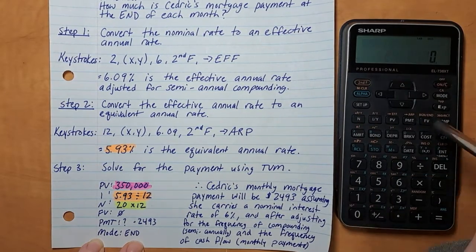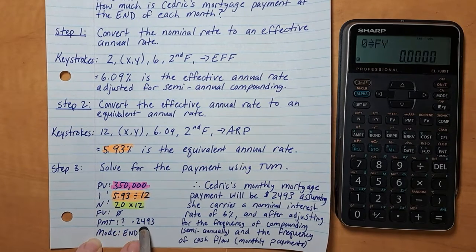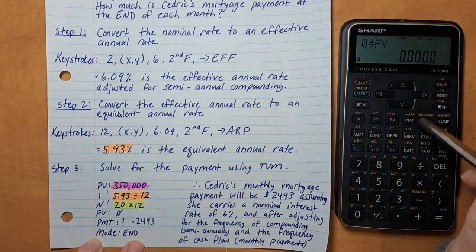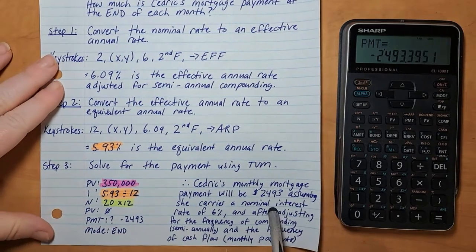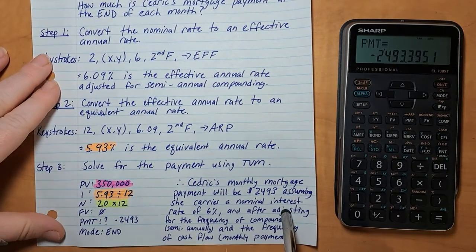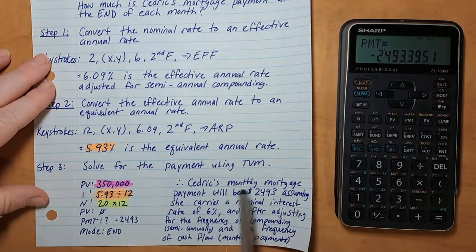Future value is 0 because he wants it all paid off. And so what are his monthly payments in order to do that? Compute PMT. So it is $2,493.